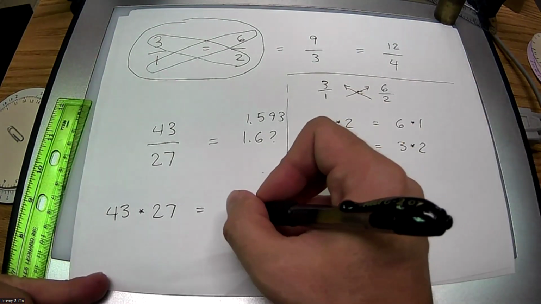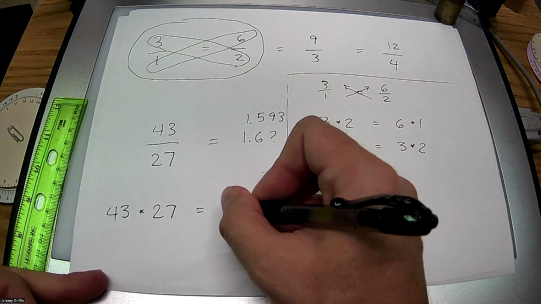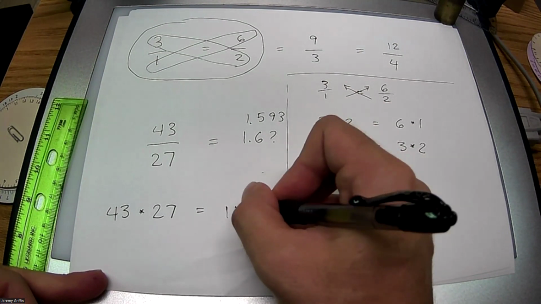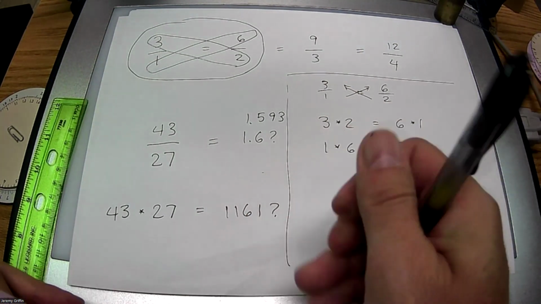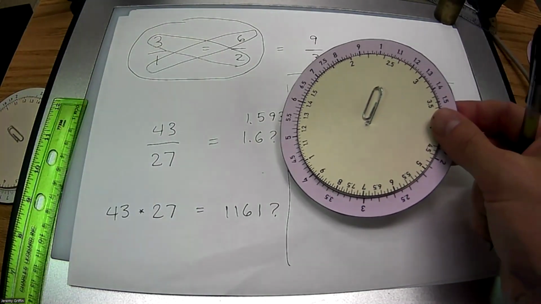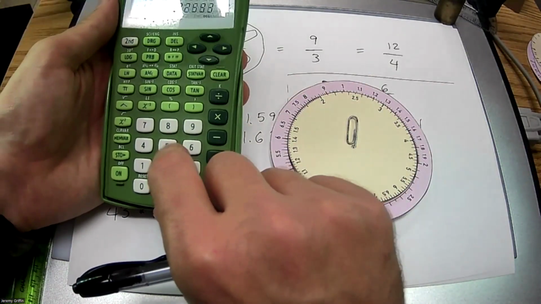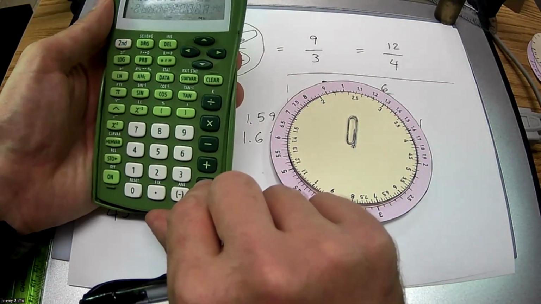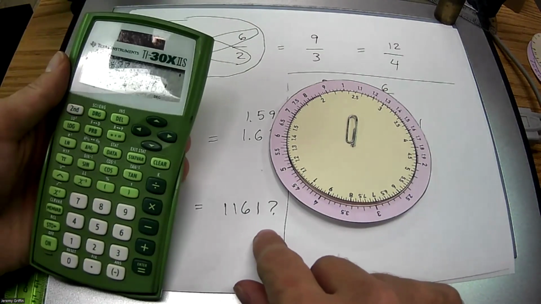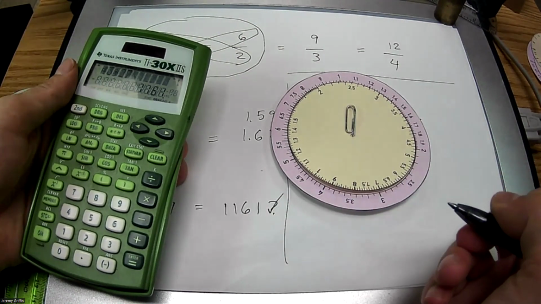I'm gonna guess. How about 1,161? I'll put a question mark. I don't know. Okay, it's a little more than halfway between 1,100 and 1,200. All right, let's see. What does the digital calculator say? What is 43 times 27? That's exactly it. It's 1,161 exactly. So bing, got 1,161.